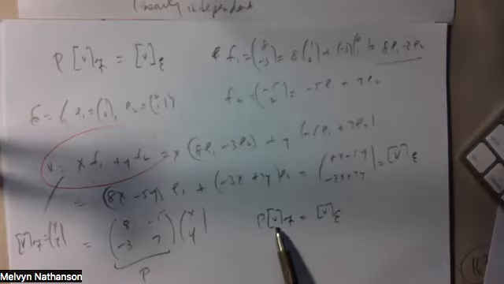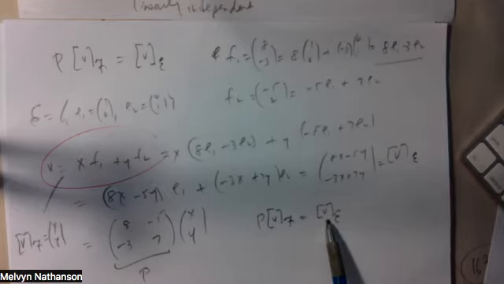You take P times the coordinate vector with respect to the basis F. This gives you the coordinates of that same vector with respect to the basis E.